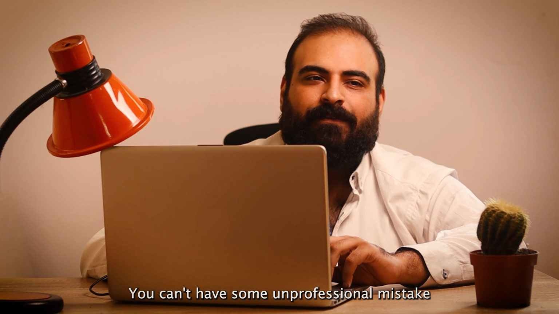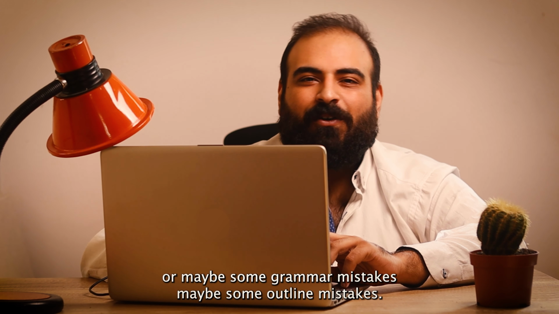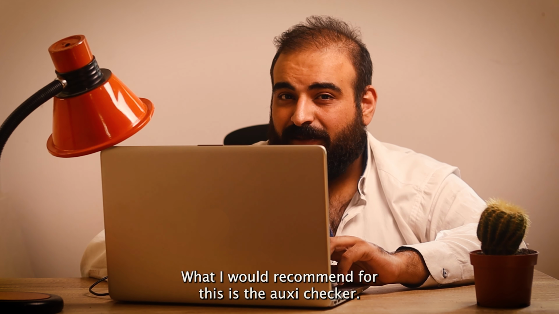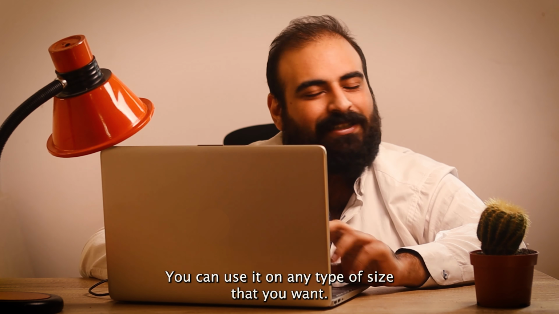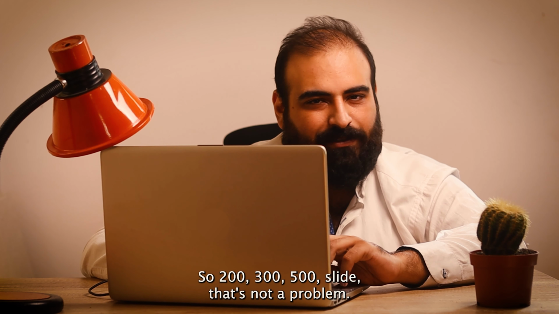You can't have some unprofessional mistake, maybe some grammar mistakes, maybe some outline mistakes, just derail your whole deck. What I would recommend for this is the auxi checker. So the deck that I have right now is 63 slides. You can use it on any type of size that you want. So 200, 300, 500 slide decks, not a problem.